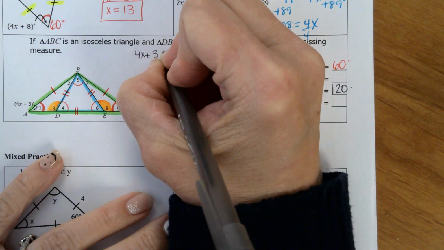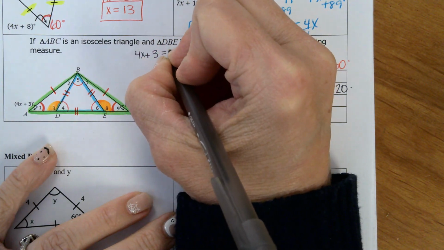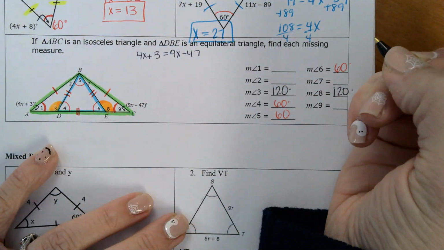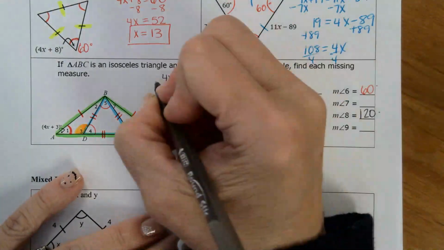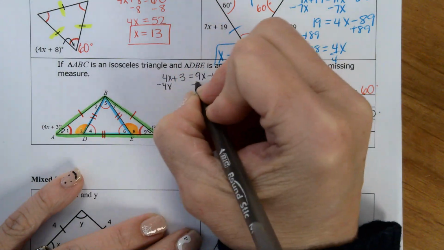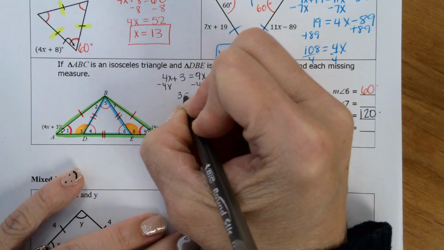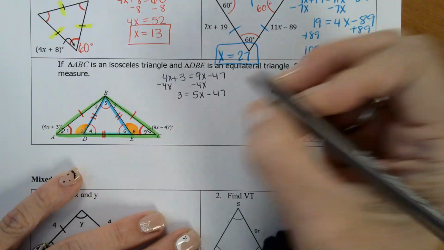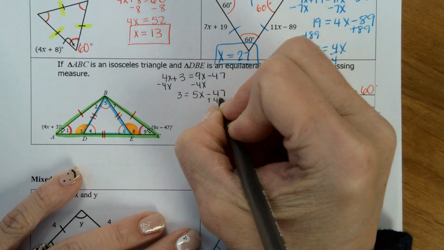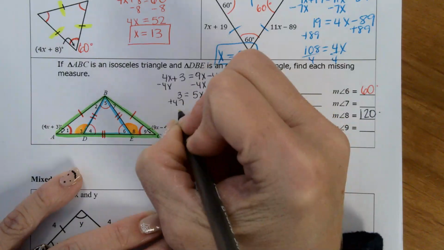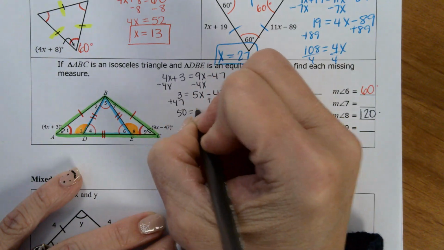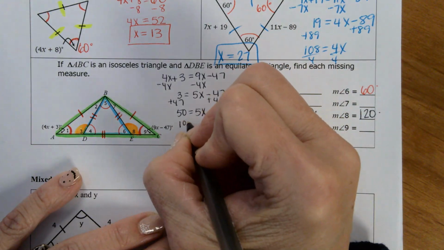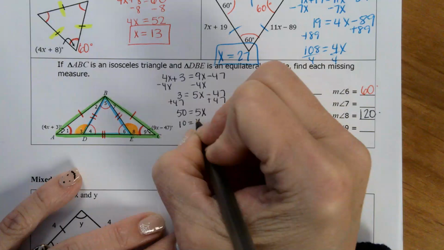Okay, yeah, you would do the algebra. 4x plus 3 equals 9x minus 47. What do you want to subtract first? Minus 4x, minus 4x. 3 is equal to 5x minus 47. Now what do you do? Add 47. 50 equals 5x. What does x equal? 10.